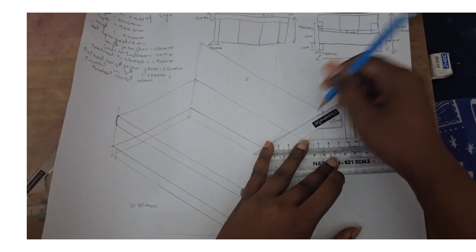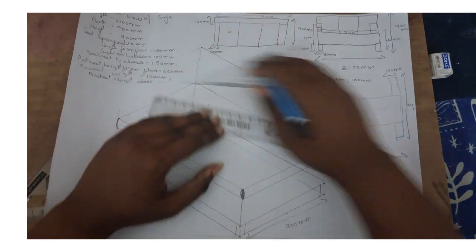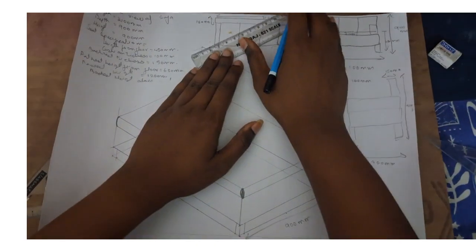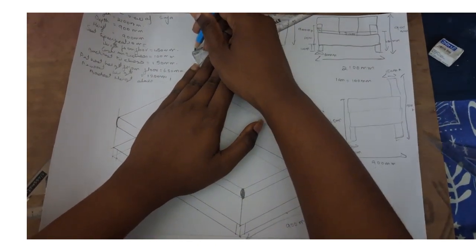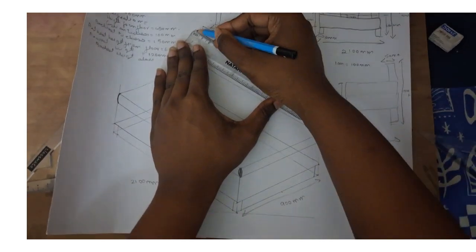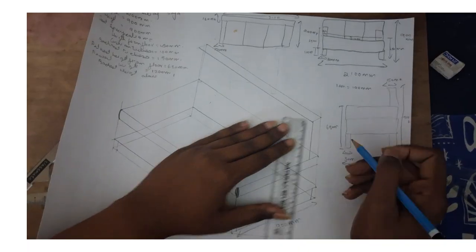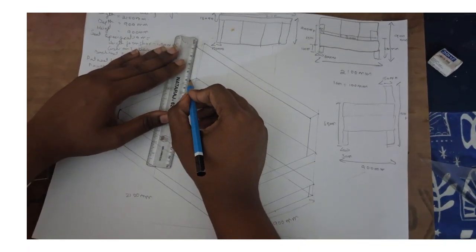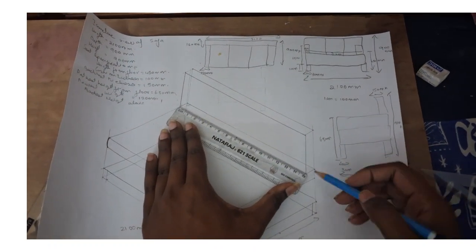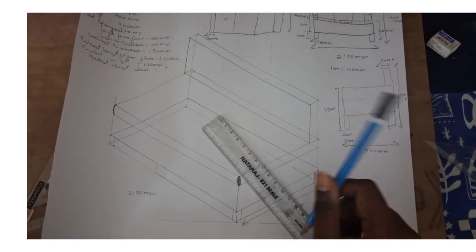I'm just taking a little bit over here and then now I am going to mark 1.5 centimeter and 1.5 centimeter, and I am connecting the backrest, and from here to here we are connecting using the straight line. Now we have completed drawing the backrest.